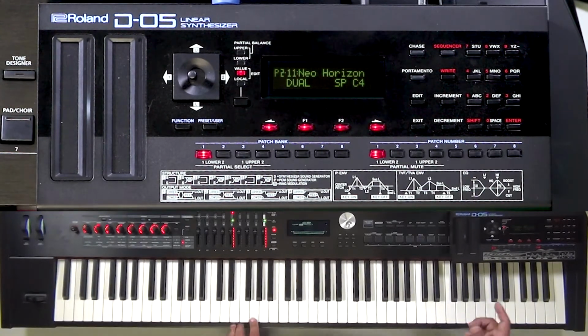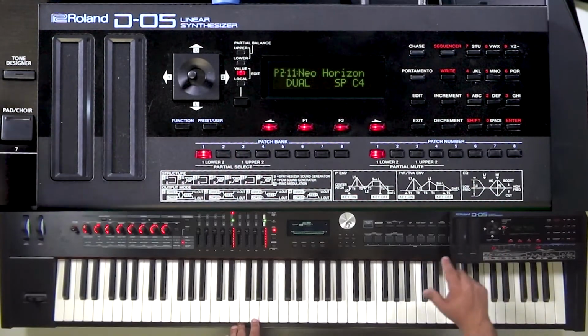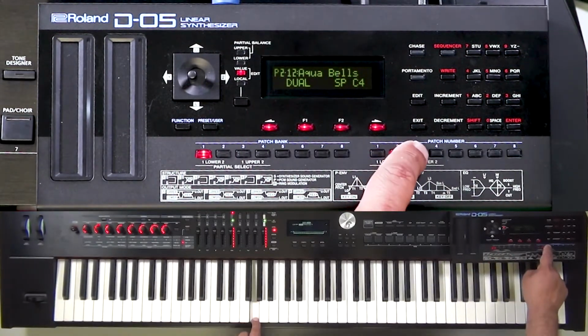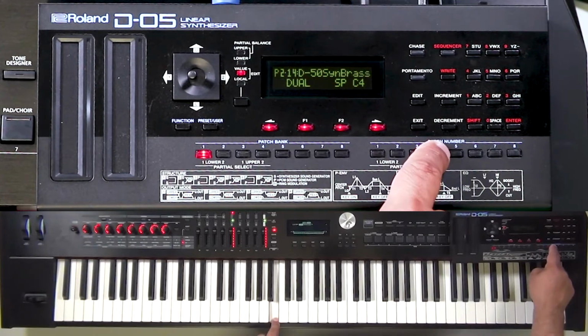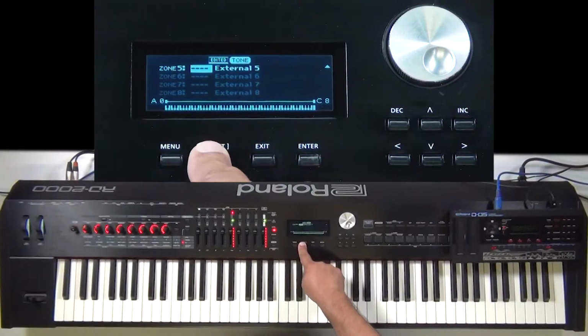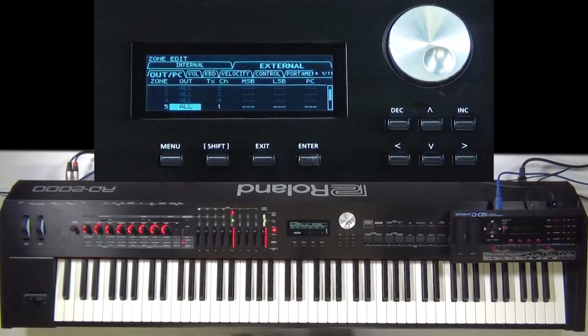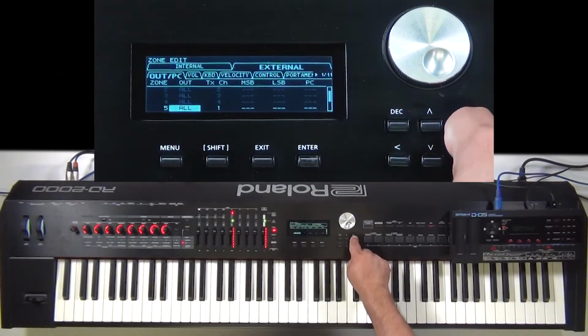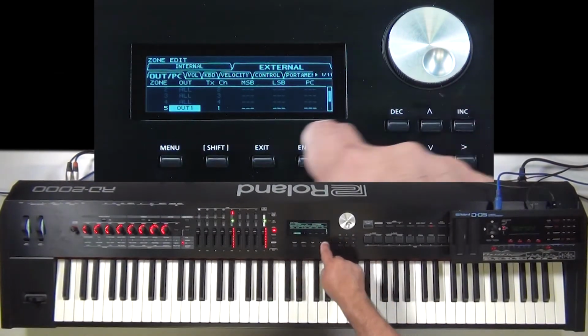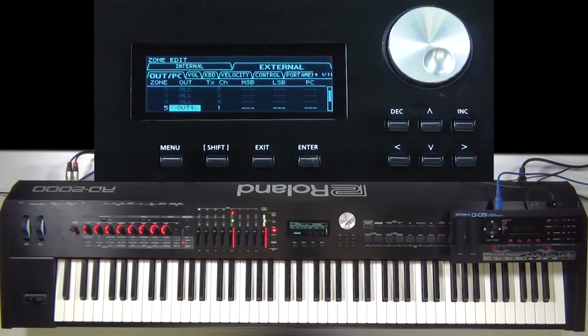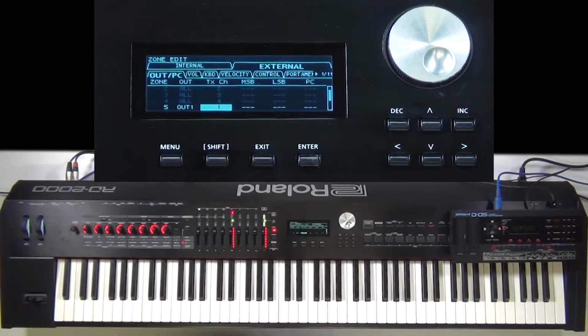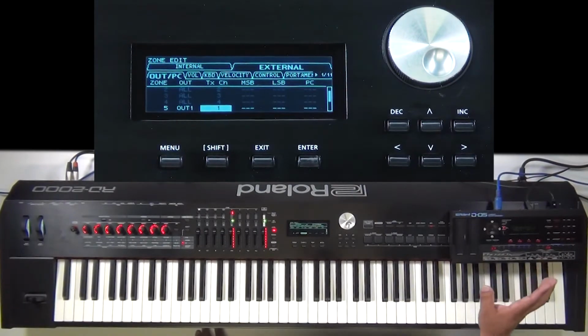Pretty cool. Now if I want to, I can come into the DO5 and change patches this way. But it might be easier for me to have the RD-2000 tell the DO5 what patches to change. So I'm going to press Shift, select Zone Edit right here, and adjust some of the MIDI parameters. So I have it going on Zone 5. I'm going to say it's coming out of MIDI out 1, and it's transmitting on channel 1, and the DO5 is receiving on channel 1.